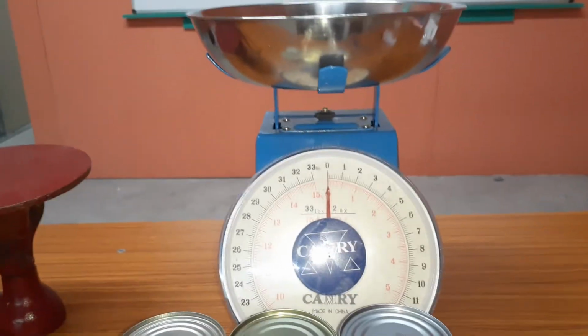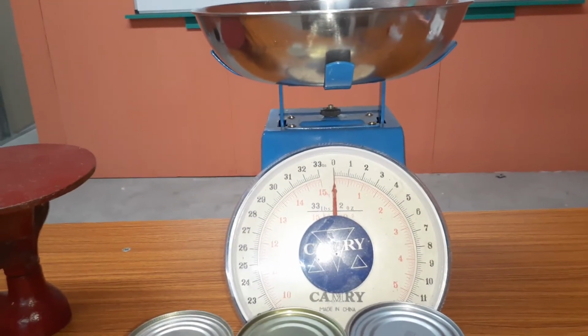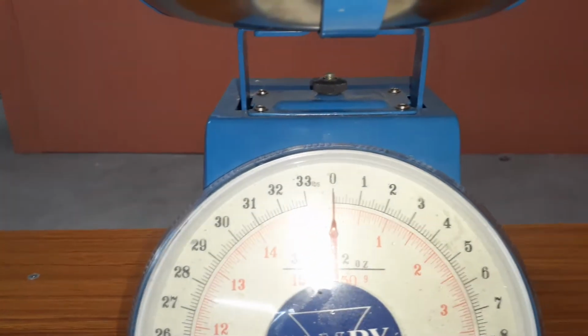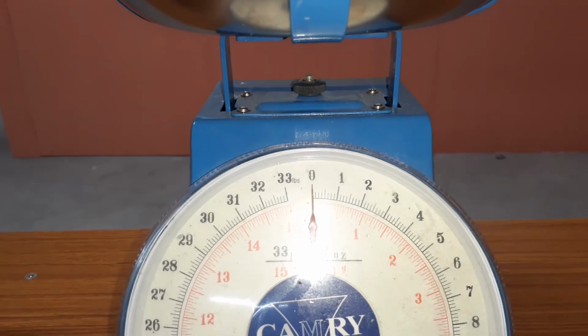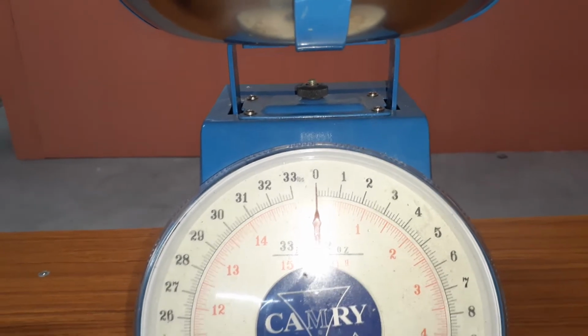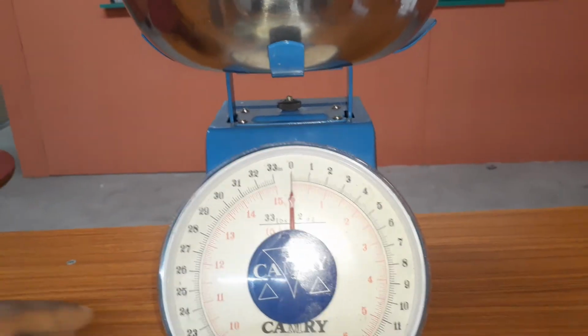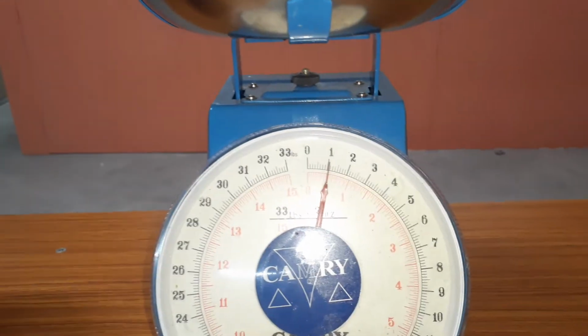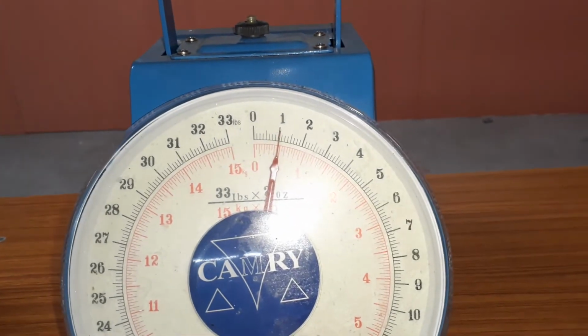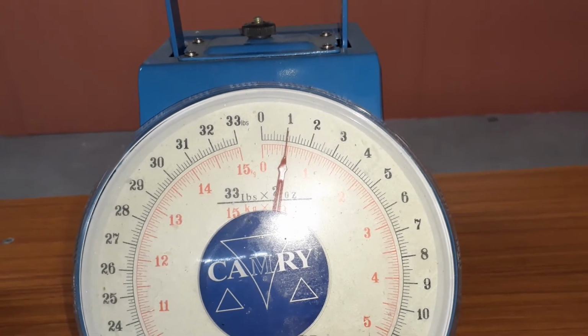So anyway, currently, if you look at the needle at the top, the dial, it's exactly on the zero mark. And therefore, if I were to weigh, let's say, the red kidney beans, it's looking just like 1 pound there.